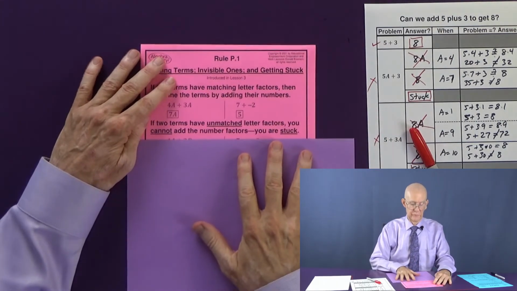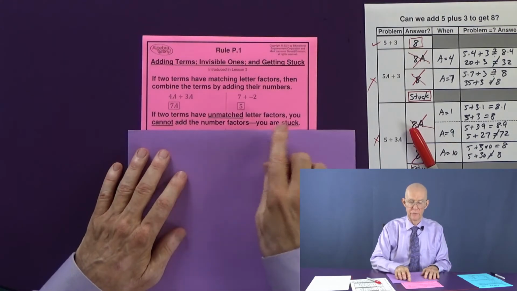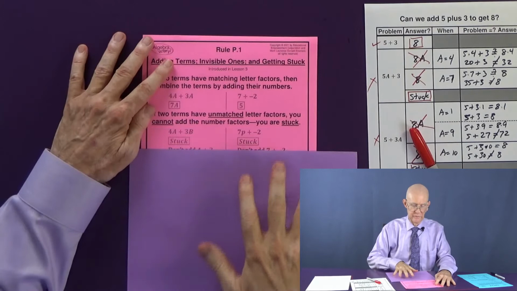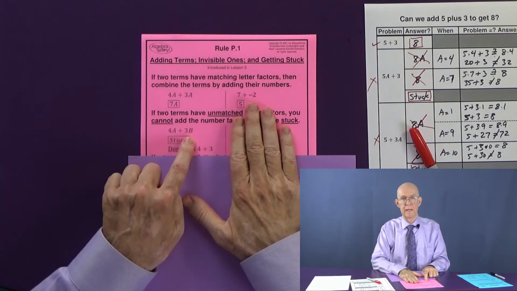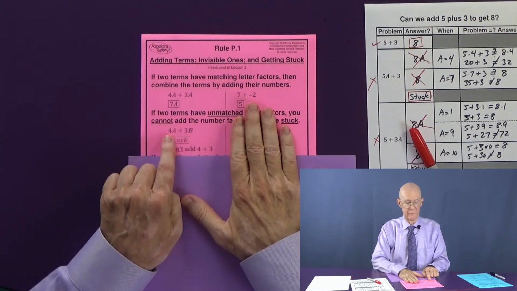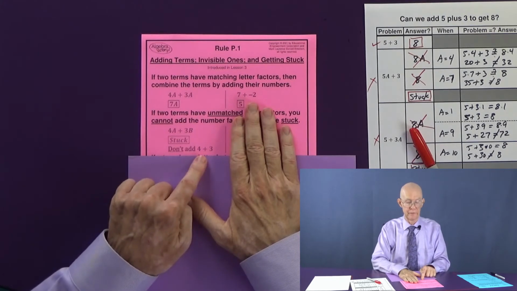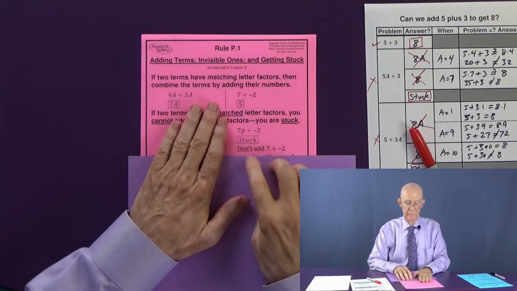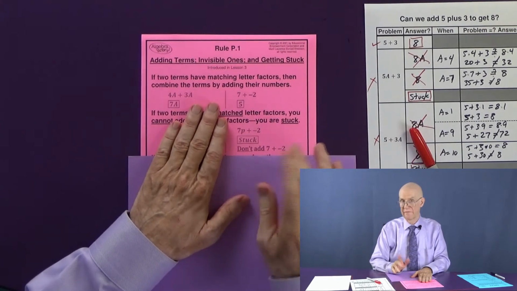Okay, if two terms have unmatched letter factors, you cannot add the number factors, you are stuck. So let's look at these examples here. This one here, 4a plus 3b, problem. This has a, that has b, they don't match, you're stuck. You do not add the 4 plus the 3. How about here? 7p plus negative 2. Well, this has a p, this does not have a p. You're stuck. Do not add the 7 plus the negative 2 and get 5. No way.